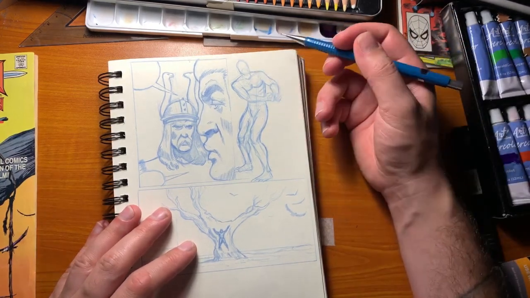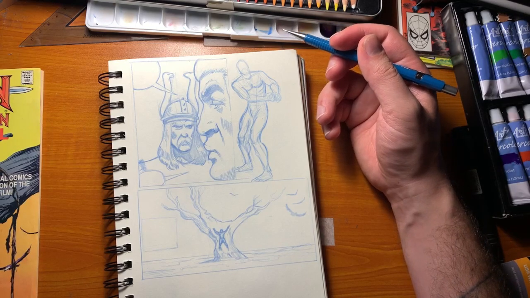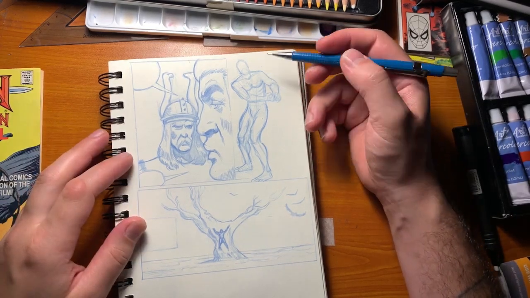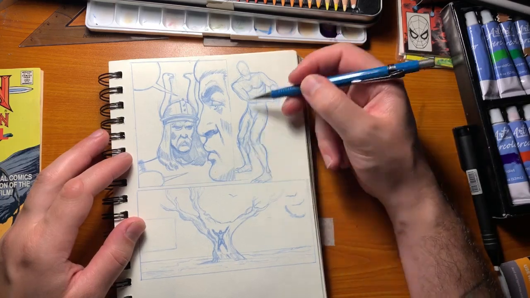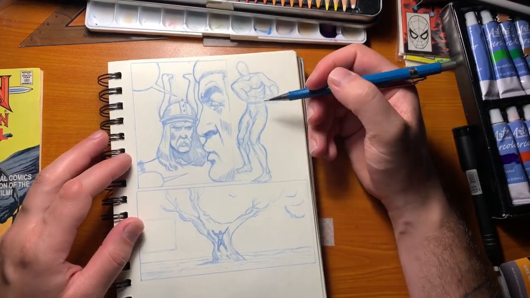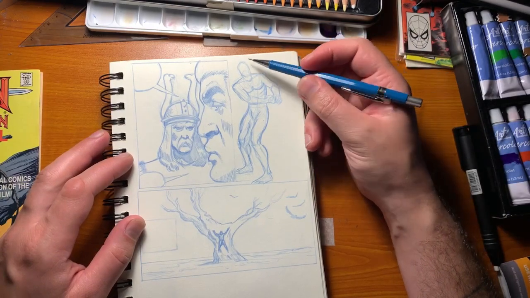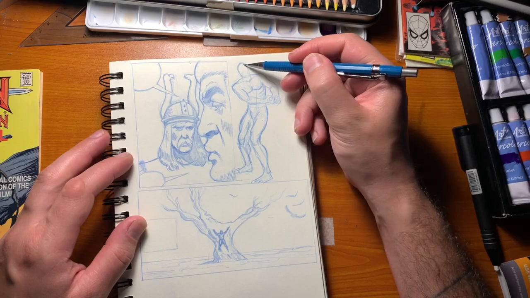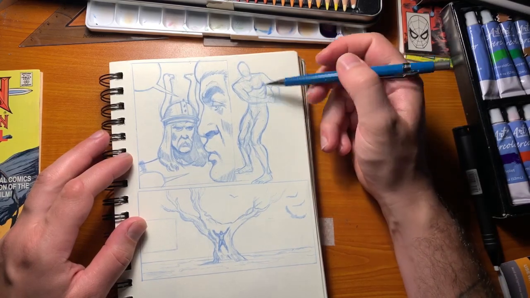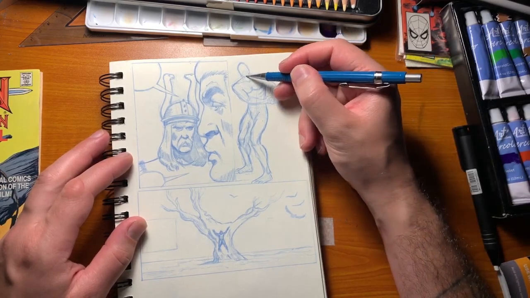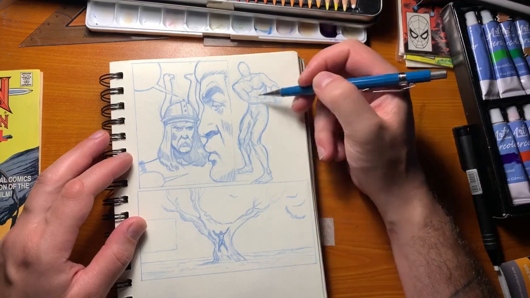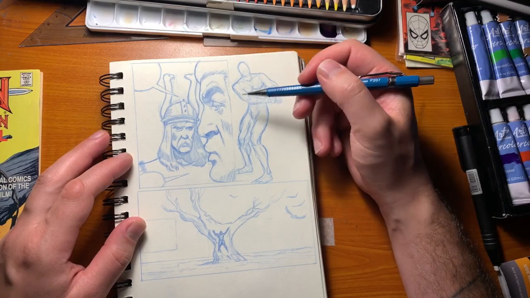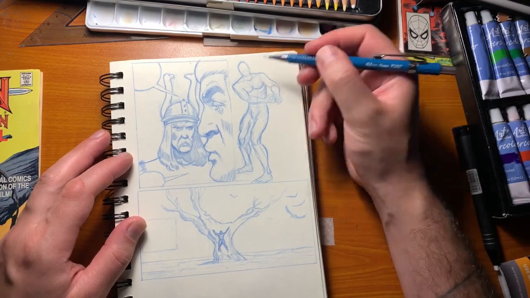So you start out with a gesture drawing to create the foundation, right? Like to say, okay, it starts here, it's going to end here. This is how wide it's going to be. This is the general shape of the body. And then from there, you just incrementally improve the drawing.